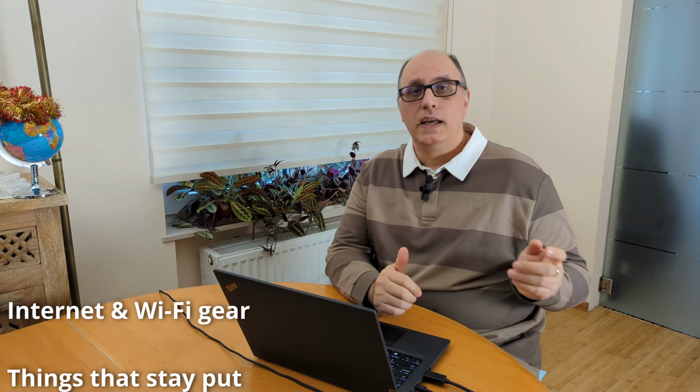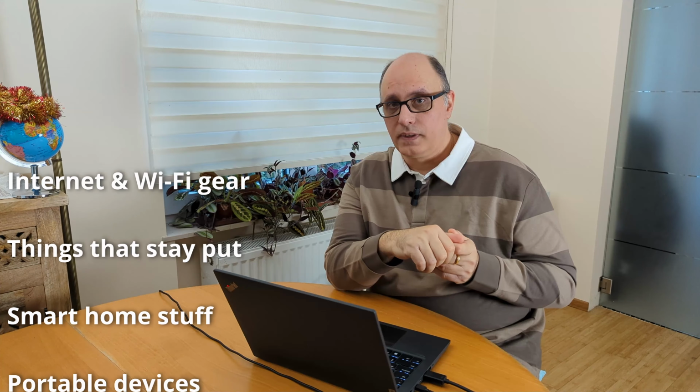Roles answer, why do I care if this breaks? Groups answer, what kind of thing is this, technically or physically? Groups are structural, not emotional or priority based. So, now, grouping. This is not about importance. You already handled that earlier. This is about structure. Use simple physical groups, like, for example, internet and Wi-Fi gear.